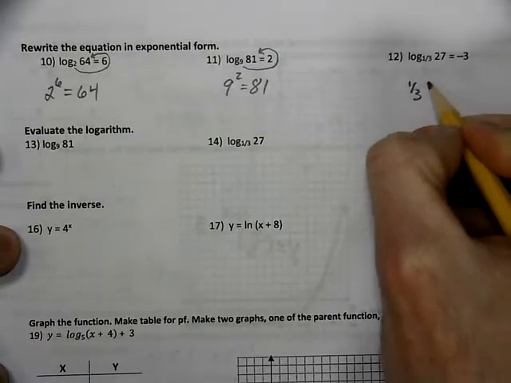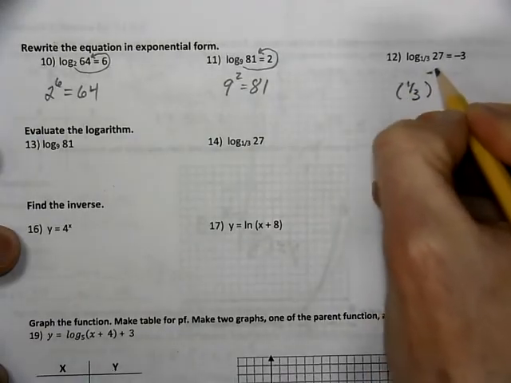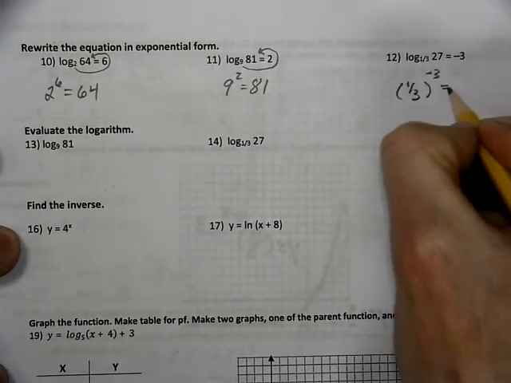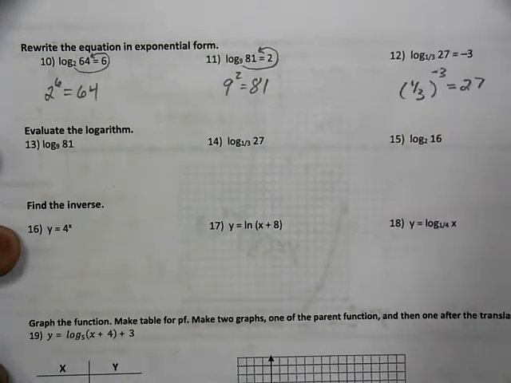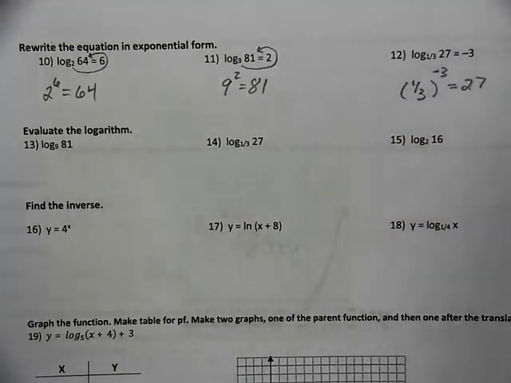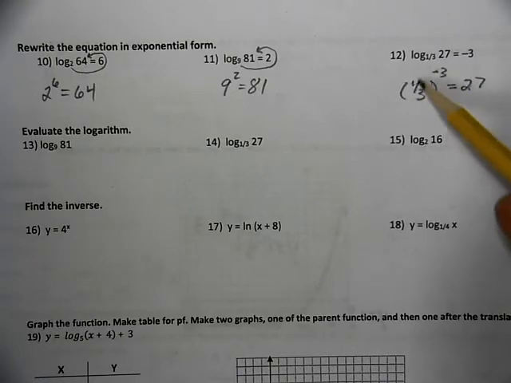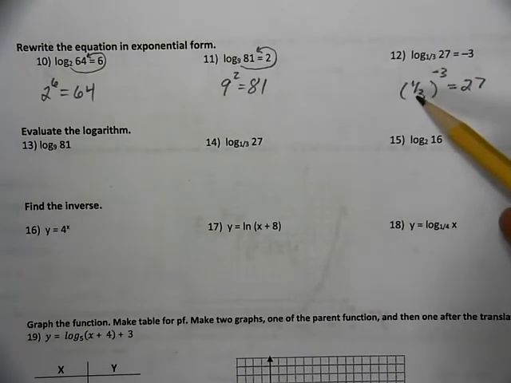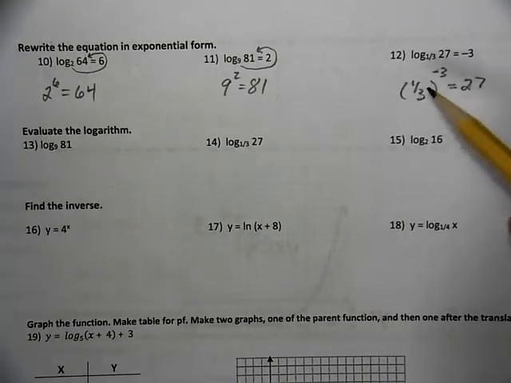And 1/3 to the negative 3rd power is 27. The negative would flip the fraction over to make it 3, and 3 cubed is 27, so that works.